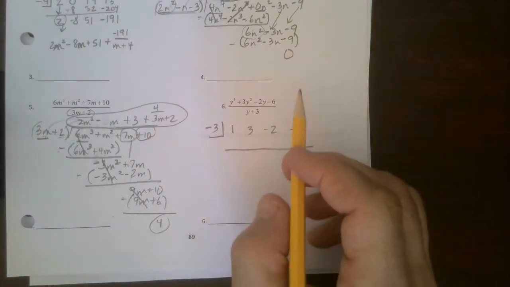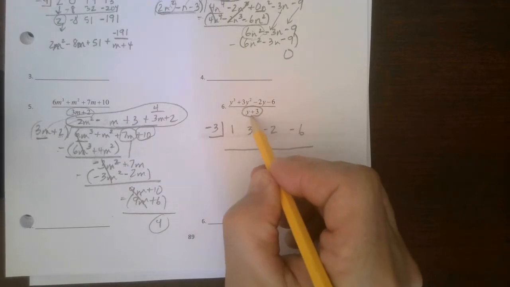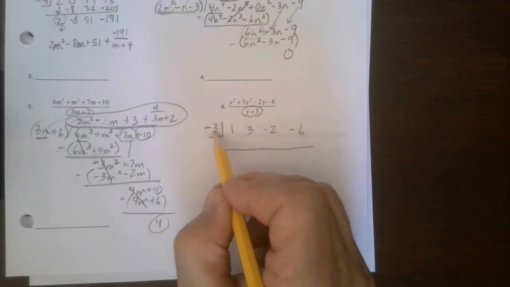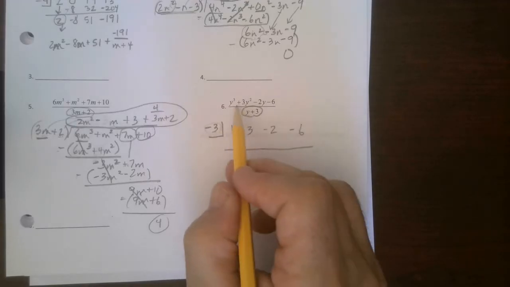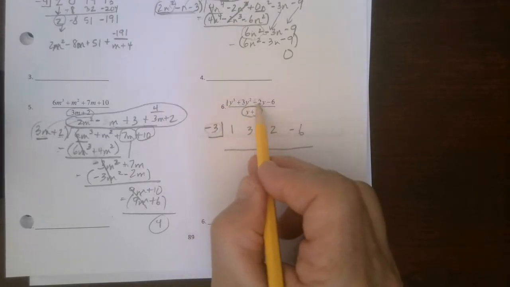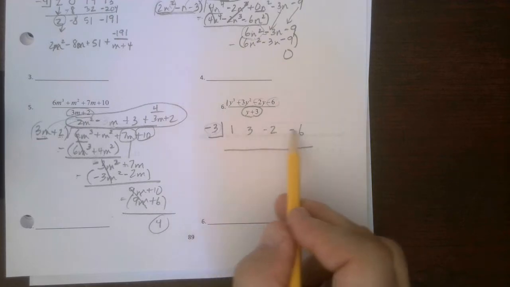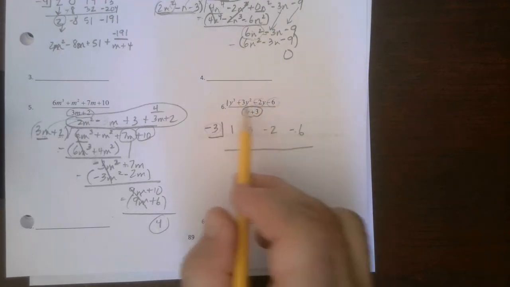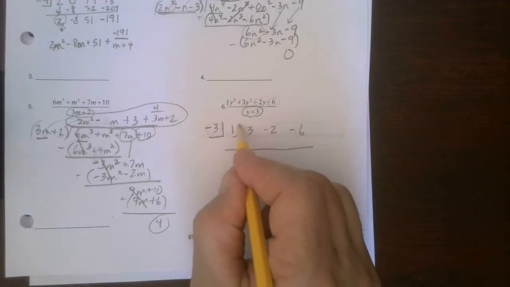Okay, number 6. I took a look at the denominator and I can see that negative 3 would cause that to be a 0. That's what we put in the synthetic division box. Coefficient, coefficient, coefficient, coefficient. That's all in descending order, so we don't need to insert anything.